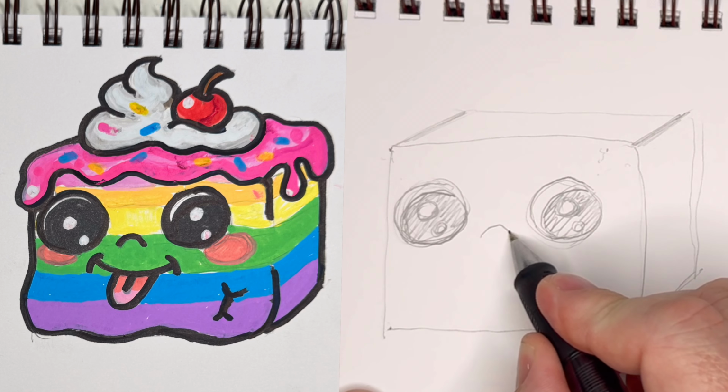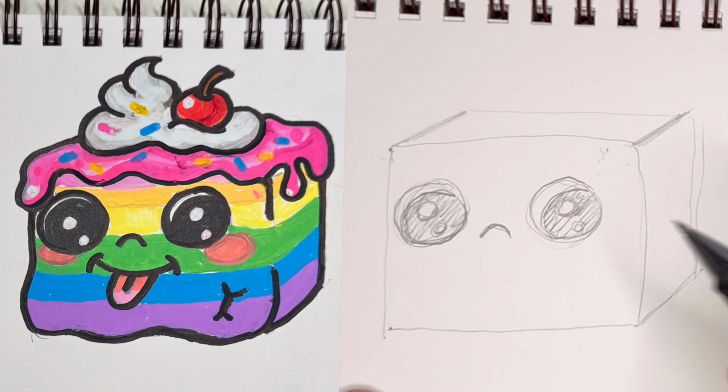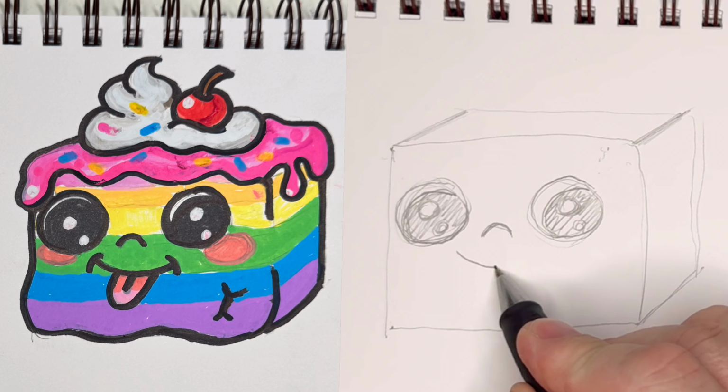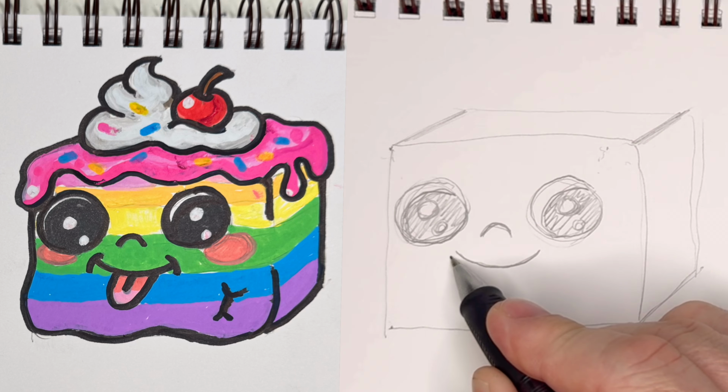Then we're going to draw this line that curves up for the nose. And we're going to give this slice of cake a little silly expression.